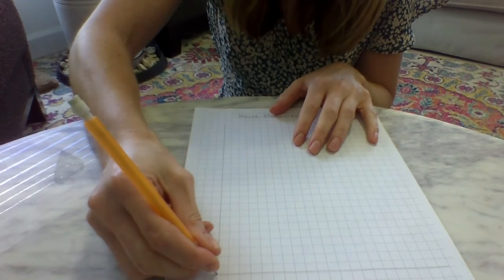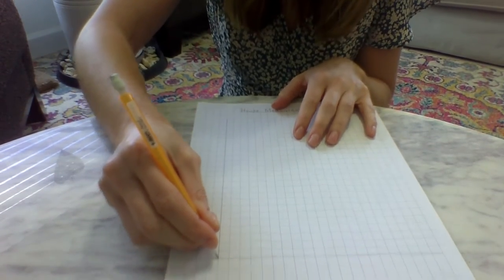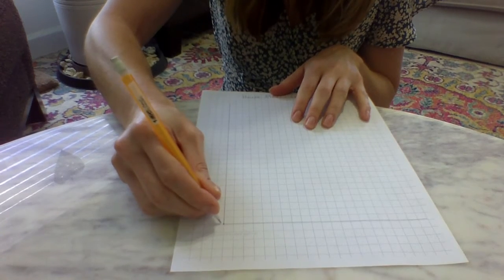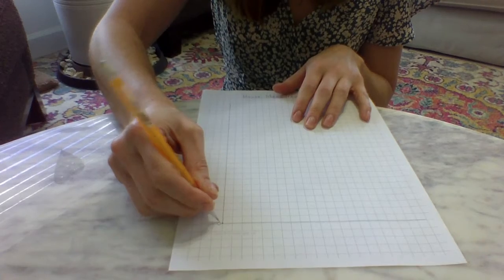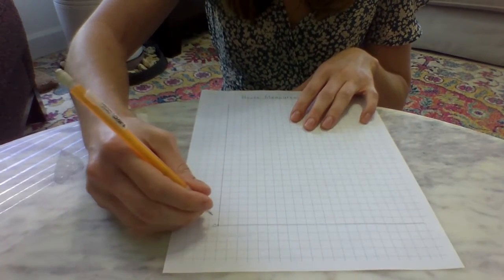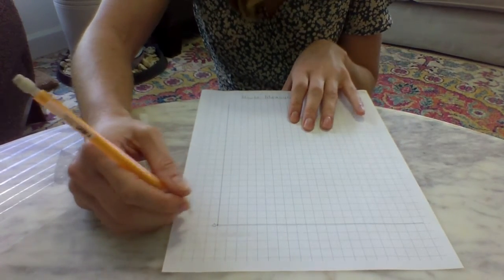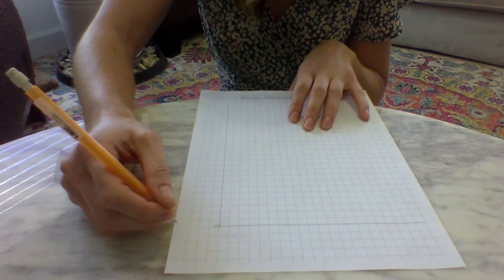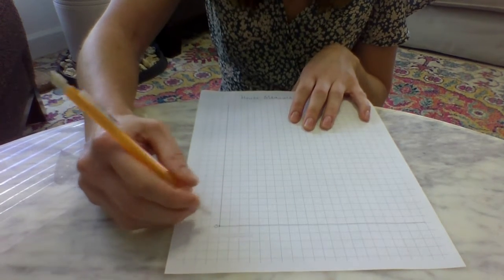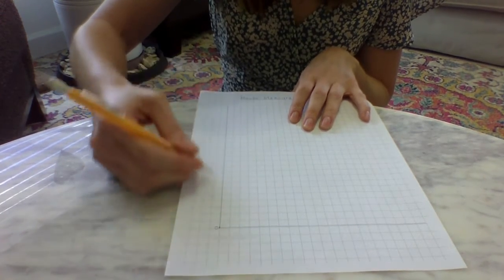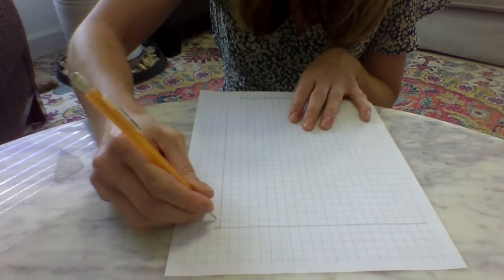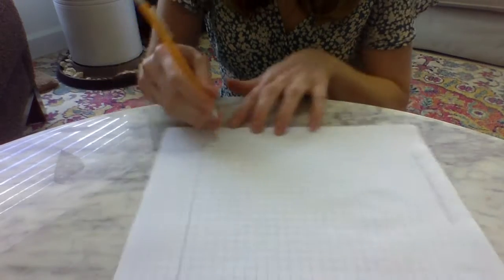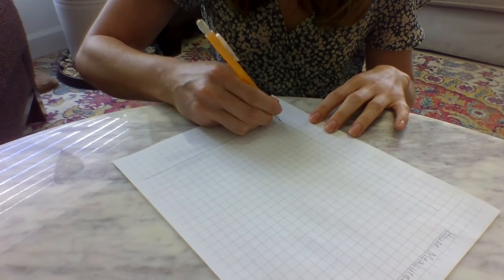So this origin point where the two axes meet is always going to be 0, no matter what it is that you're measuring. You always start with 0. And for my purposes, my biggest measurement was 24 paper clips. And I have 24 spaces here or more, so I'm going to have each of my lines labeled in units of 1.